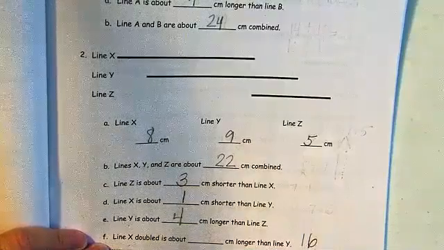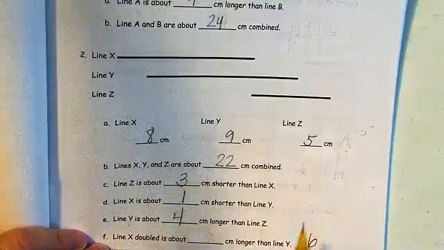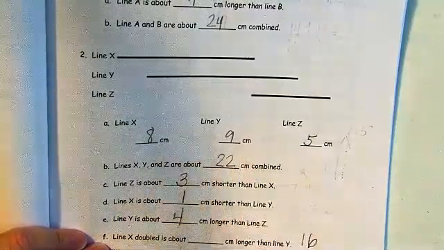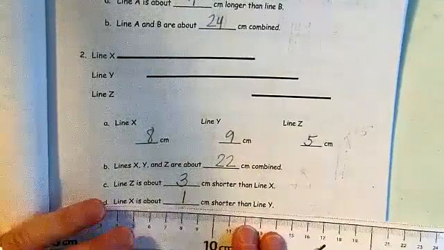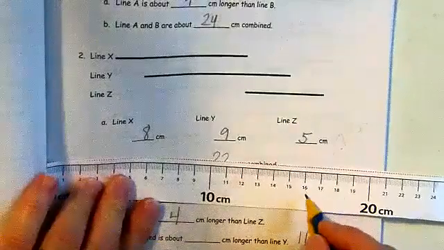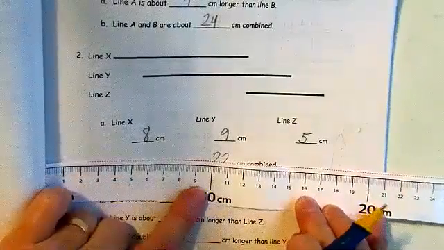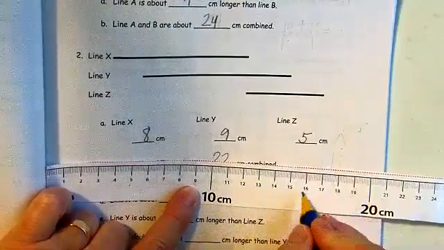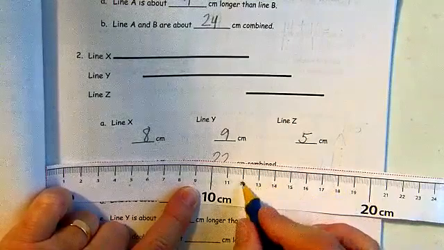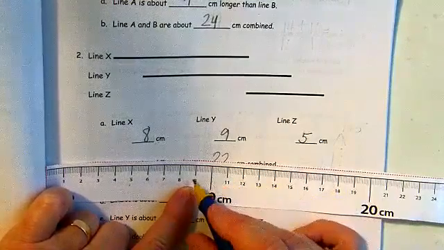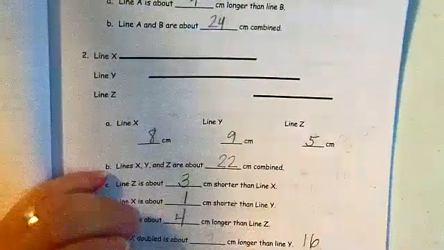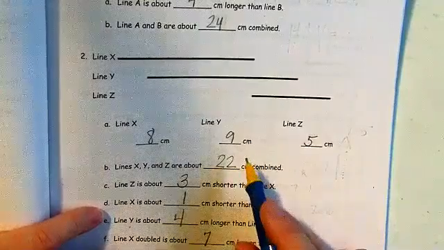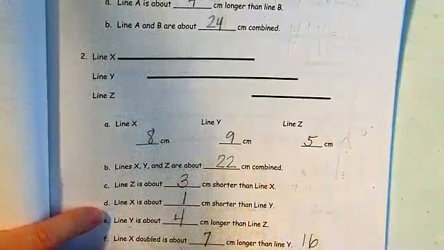It's saying line X doubled is about how much longer than line Y. We need to know what is the difference between 16 and 9. How much longer is 16? So here's 16 and here's 9. We can count on or we can count back. 1, 2, 3, 4, 5, 6, 7. We could also say 16 minus 9 equals 7.